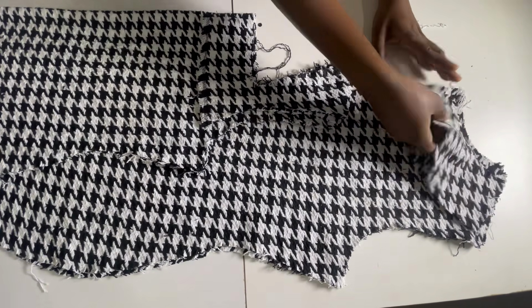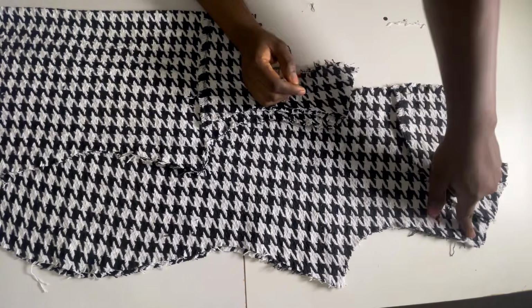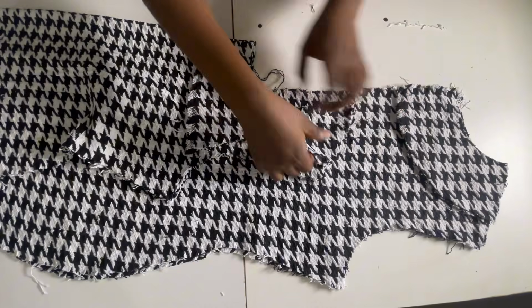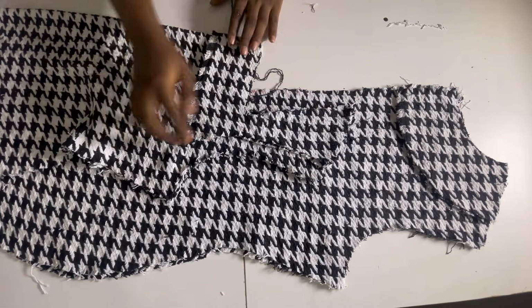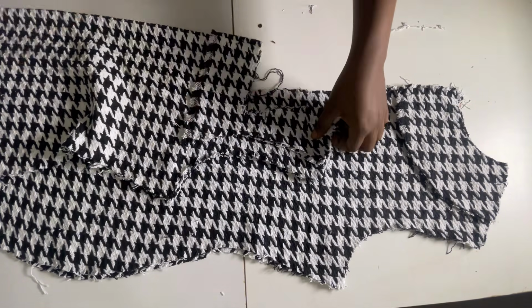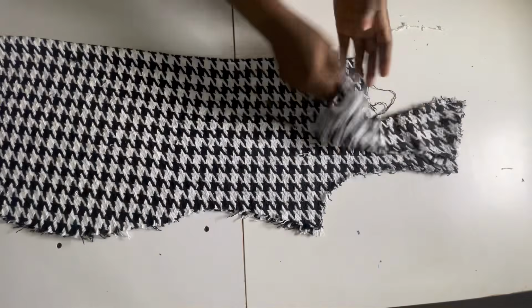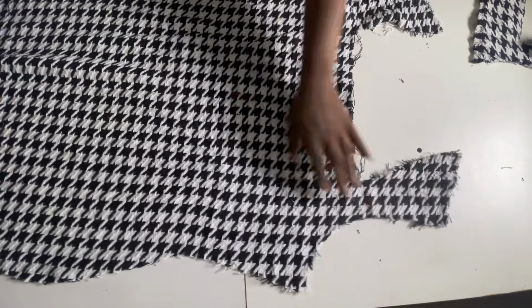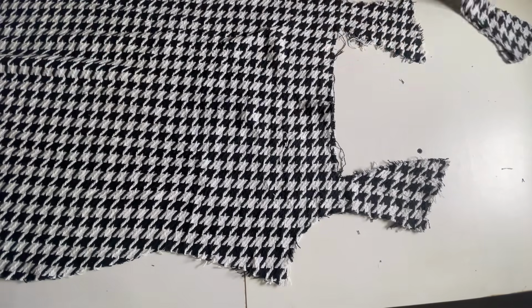I've also gone ahead to cut out the facing. All I did was just trace out the neckline. This is the back facing. As you can see, I didn't allow it to reach the armhole area, and this is the front facing. Can you see? I didn't allow it to reach the armhole area, so it's just tracing out the neckline. So we're using this facing to turn the neckline because I'm not using lining for this. The fabric is too thick already.